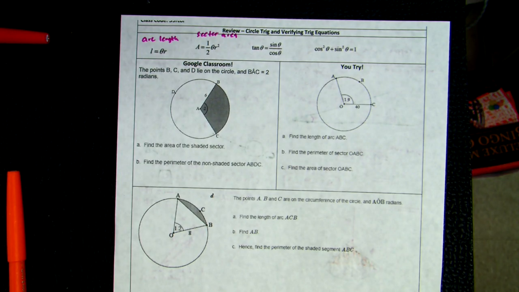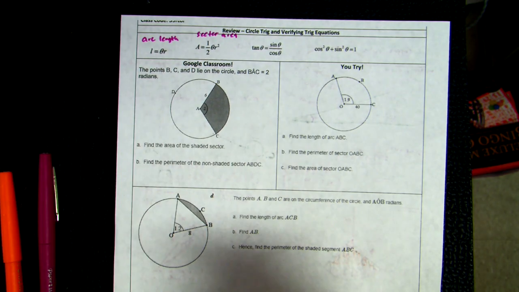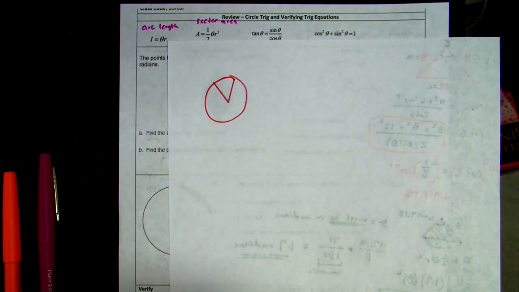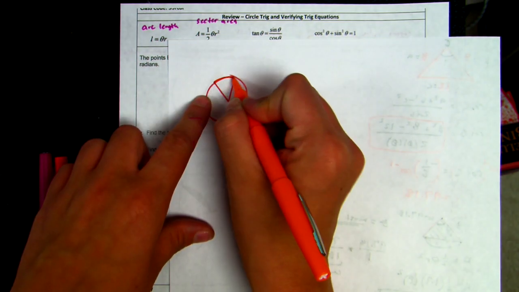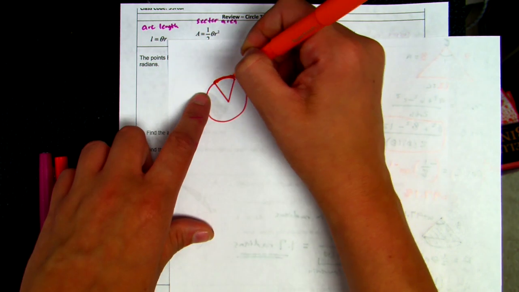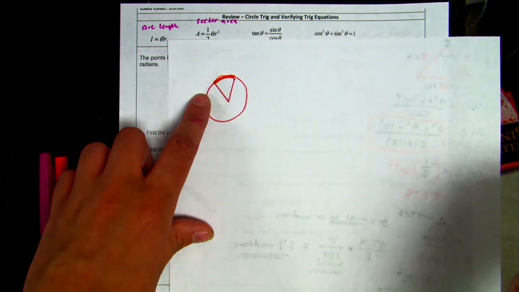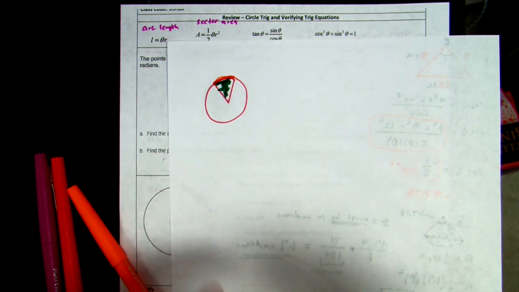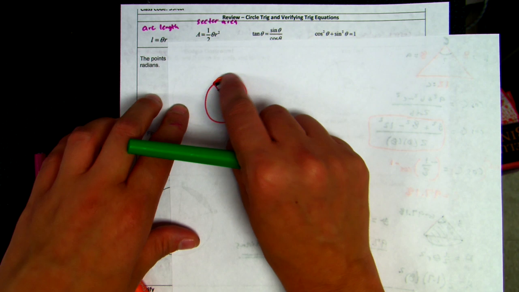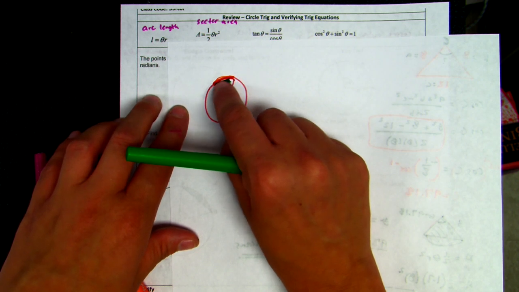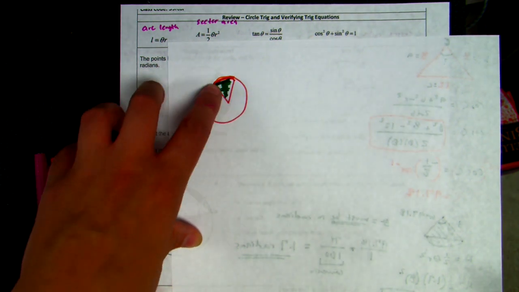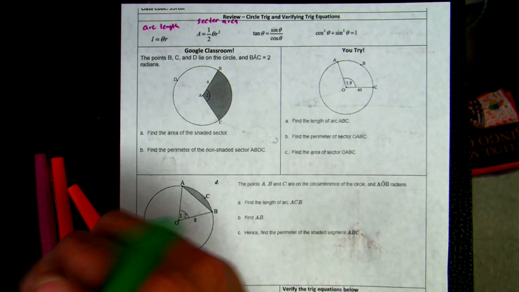When I'm talking about arc length, let me get a blank sheet of paper. If I have a circle that looks like this, say that's the sector, the arc length is the piece of the circumference. It's what part of the circumference is covered by that sector. Sector area is the space inside the pizza slice. So arc length is a portion of the circumference. It's the outside or perimeter of the circle. And then sector area is the space inside just that pizza slice or sector of the circle.